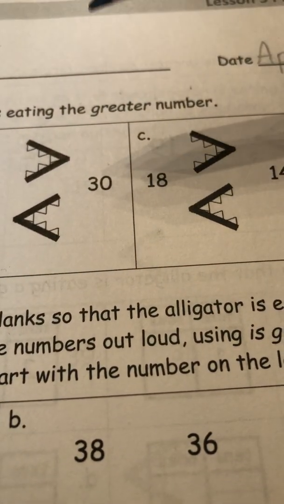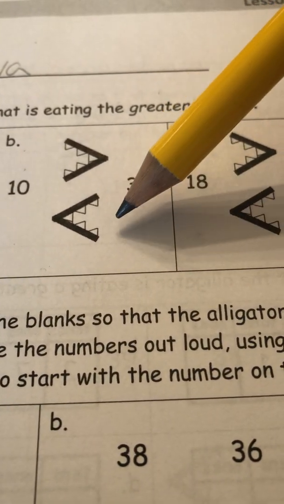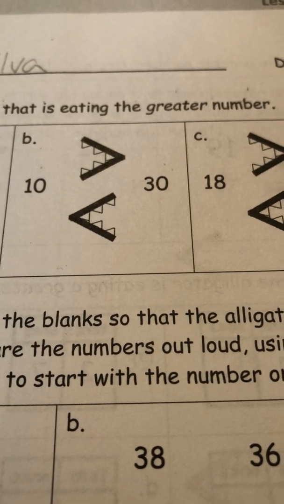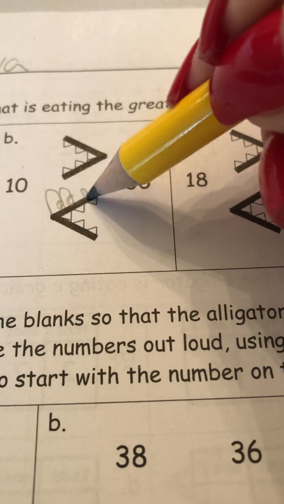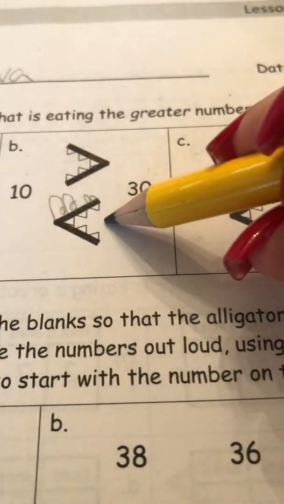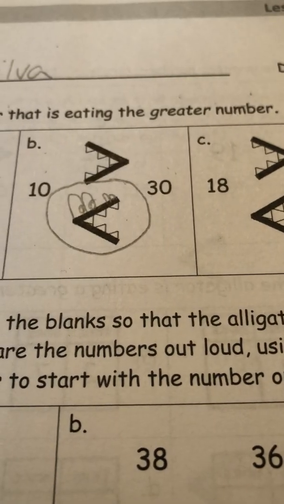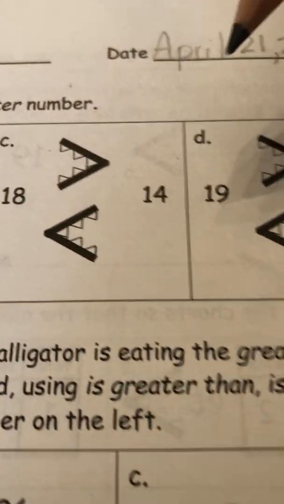Which number is greater? Right, 30. So which alligator mouth is open towards the greater number? If I put some eyeballs on here and a little nose, you can see that that is the alligator that's open towards the greater number. Now we have 18 and 14.